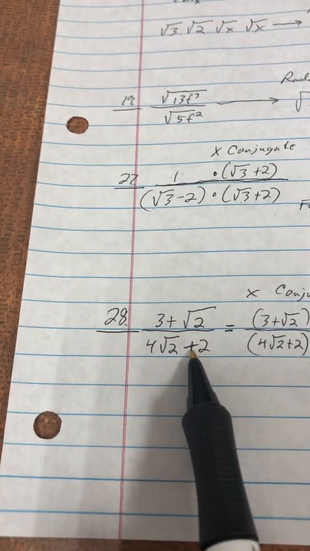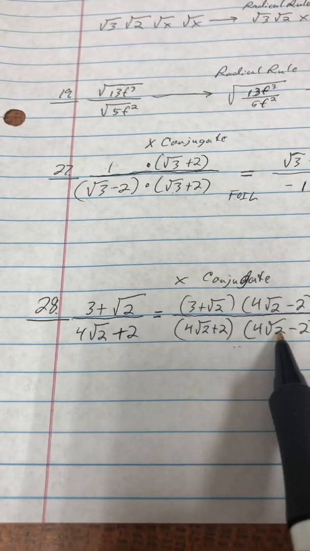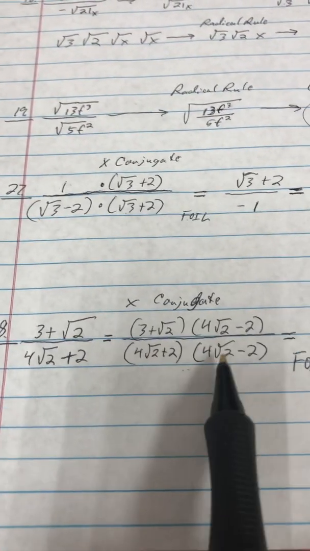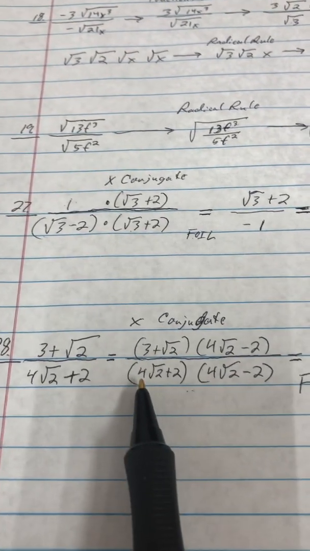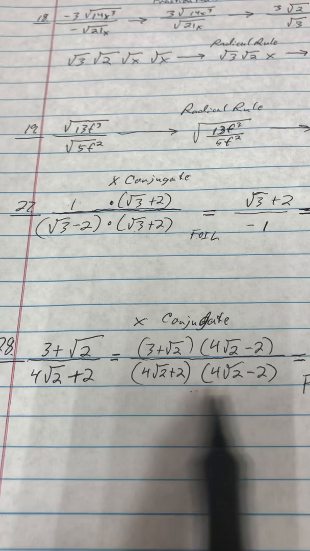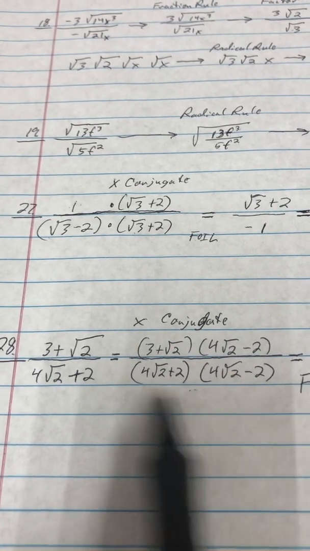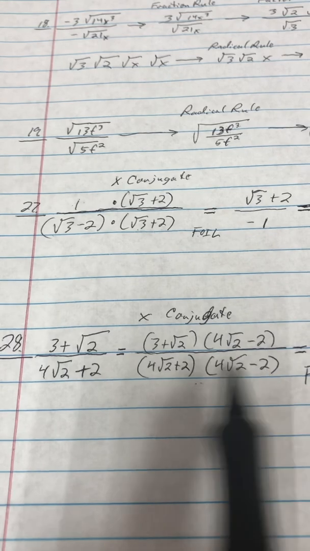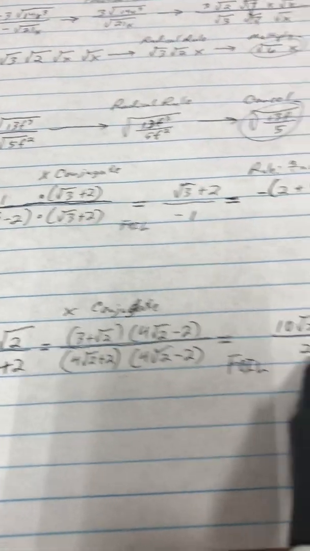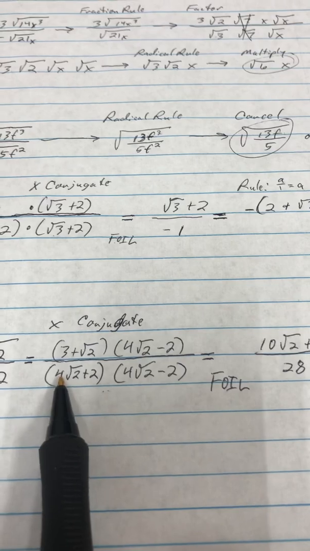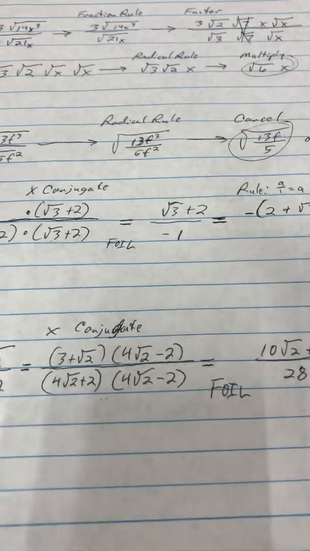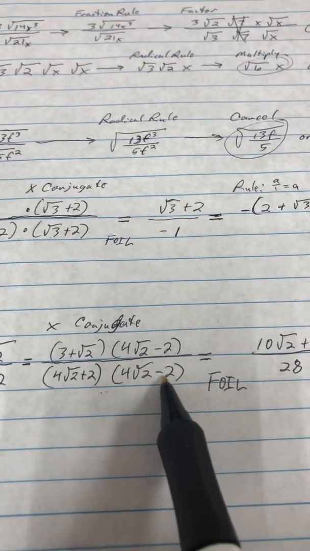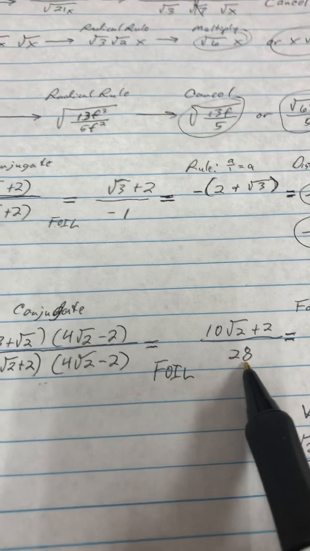And then number 28, since we have this at the bottom, we're going to multiply by the conjugate. And when we end up doing that, what that does, like down here at the bottom, it gets rid of the square root, because when you do first times first, outside times inside, you'll notice that I have a negative and I have a positive, they cancel out, and you do the last times last, that would be negative 4. It ends up being 28, because 4 times the square root of 2 times 4 times the square root of 2 is 32, and you minus 2 times negative 2 minus 4 gives you 28.